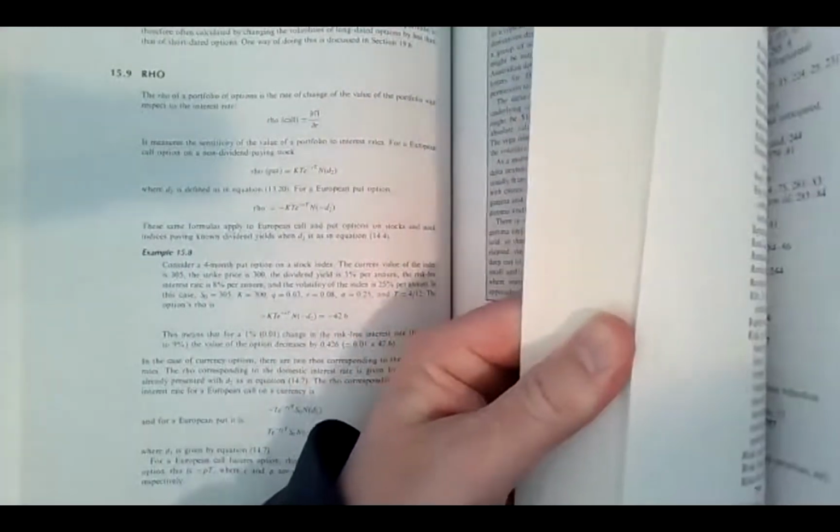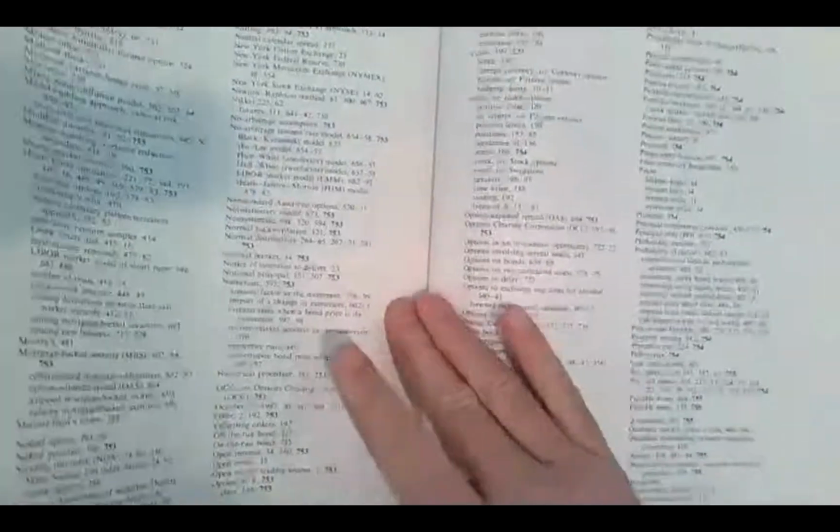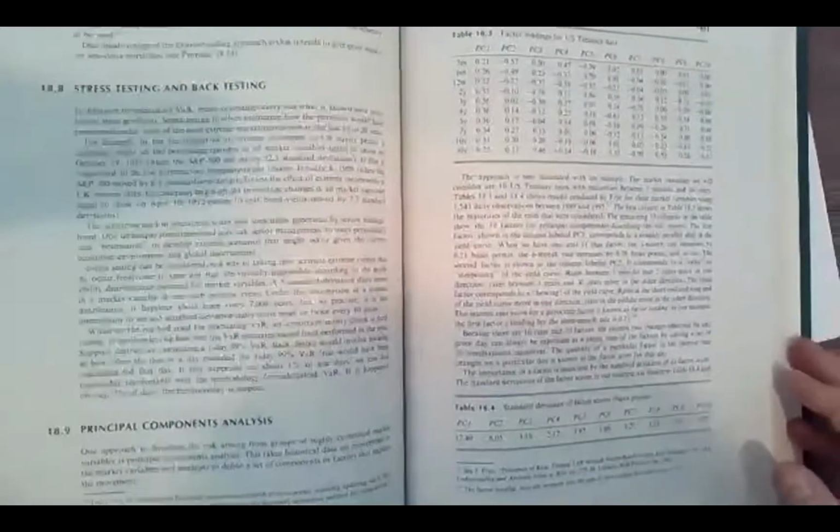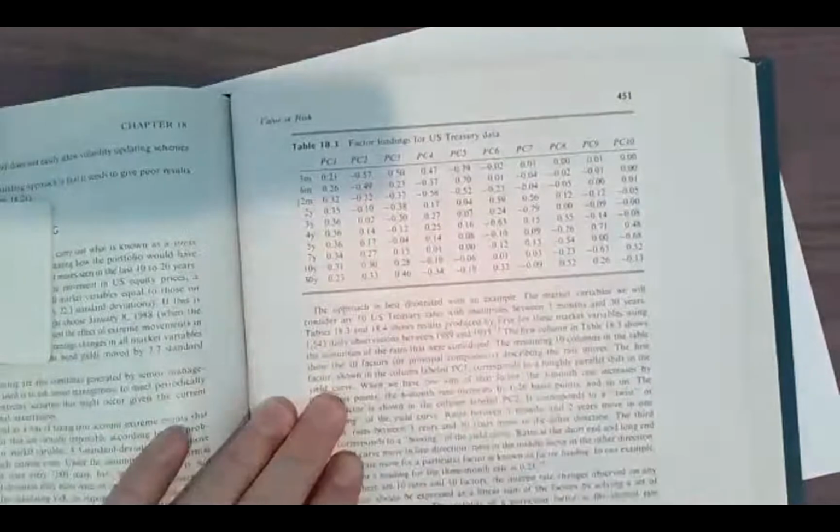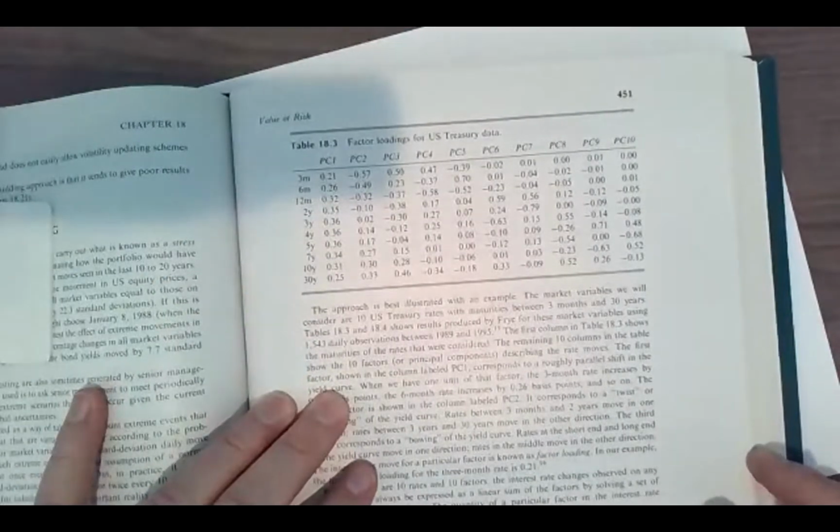But what I was doing prepping this class was I said, well, let's see what he says about principal component analysis. And he has something on page 450. Let's have a look at what he talks about. Here's the variance-covariance matrix that he has.